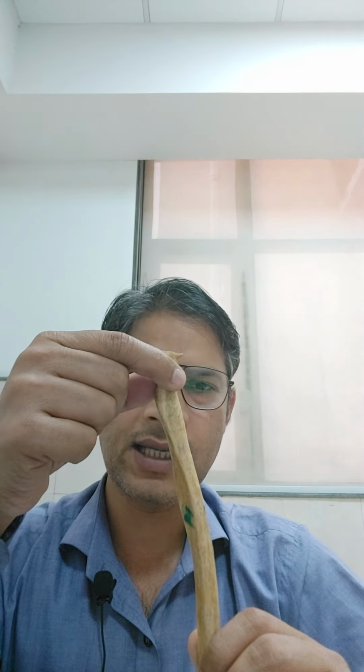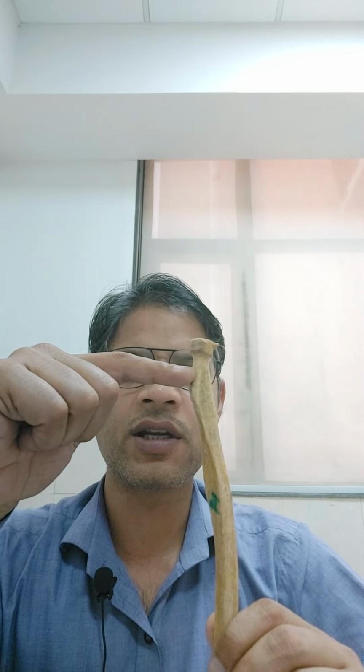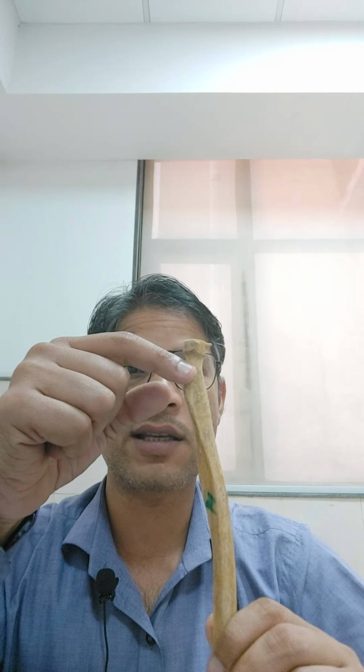Okay, the neck is there. Partially the neck is also covered by the annular ligament. Then there is the radial tuberosity. A frequently asked question: show me the radial tuberosity, and this is the radial tuberosity.